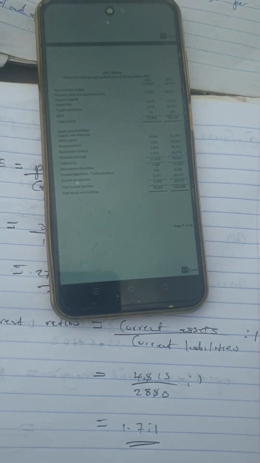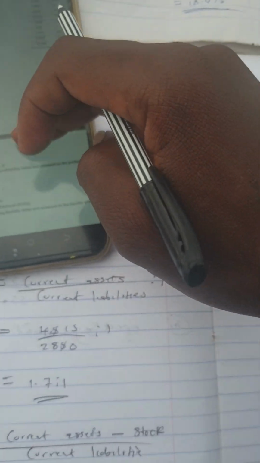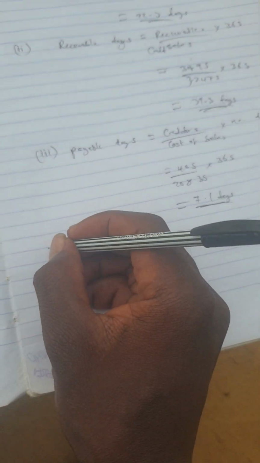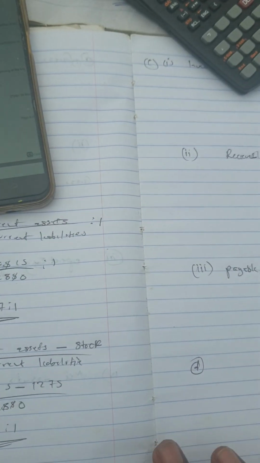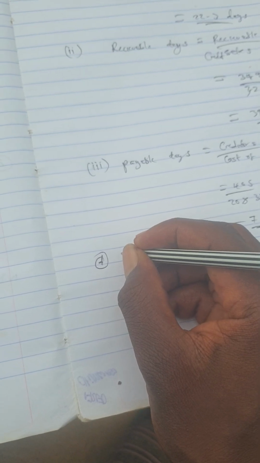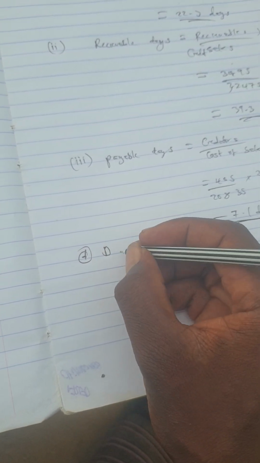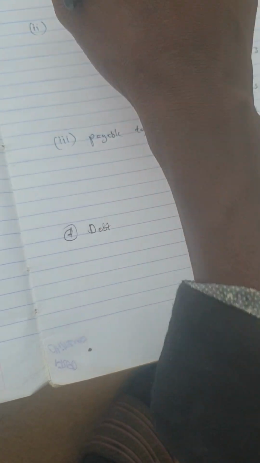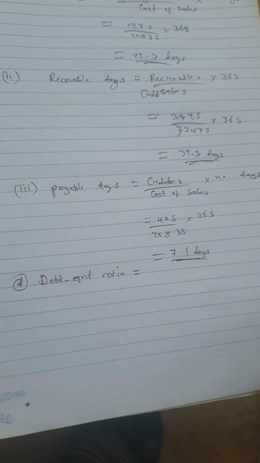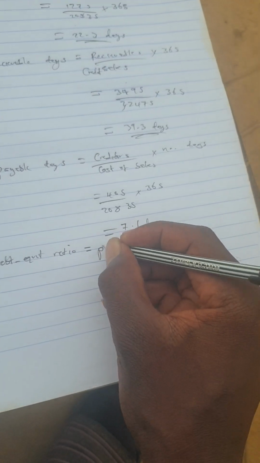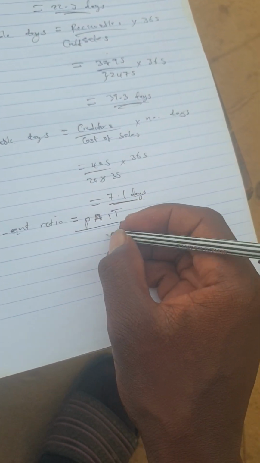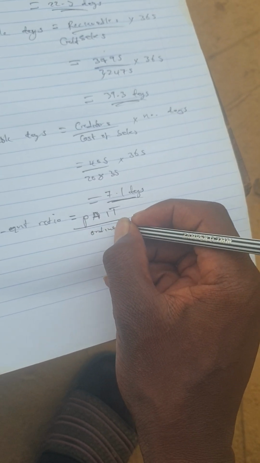Next, we're on D, in which we are supposed to calculate the gearing ratios. The first is the debt equity ratio. Our debt equity ratio is our profit after interest and tax over ordinary share.